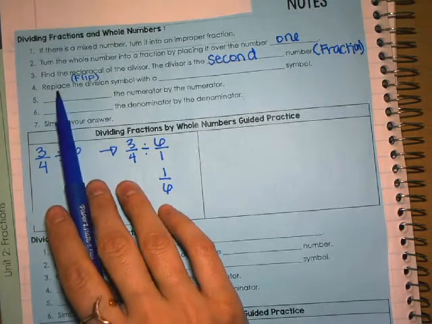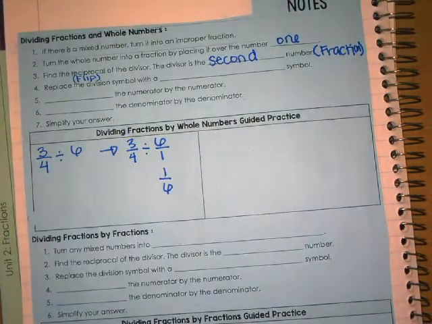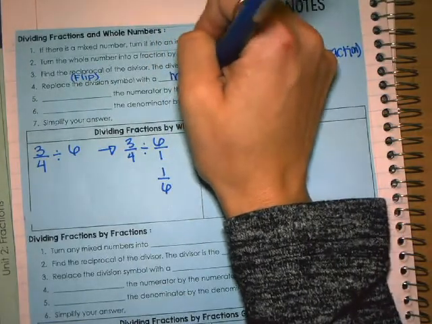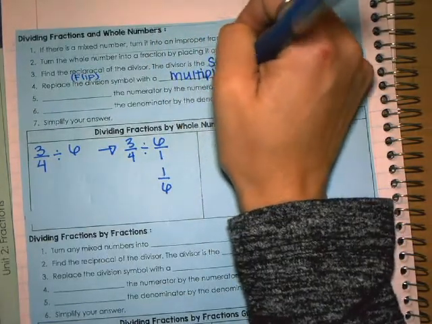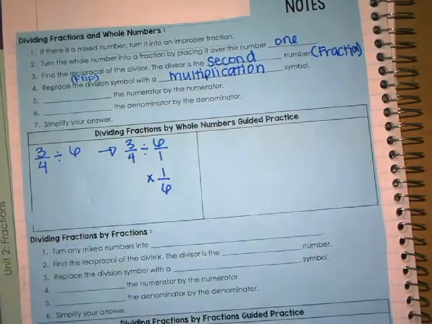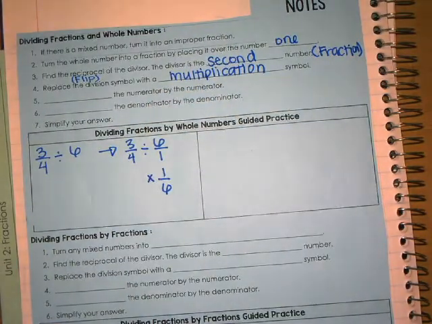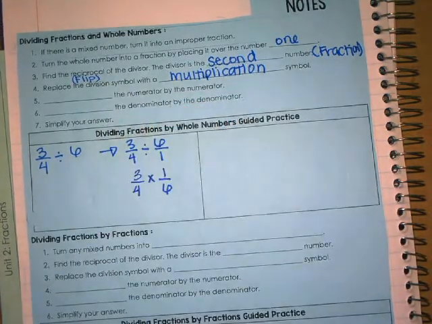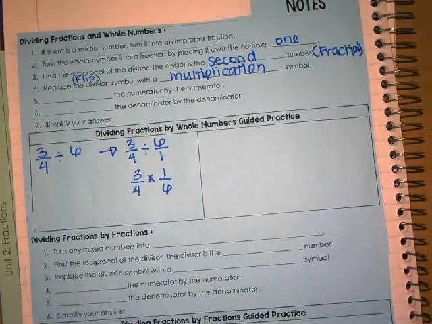Then it says step 4, replace the division symbol with a multiplication symbol. So I change the division sign to a multiplication sign. And 3/4, your first fraction, is going to stay exactly the same. So I'm just going to rewrite 3/4. The division sign changes to a multiplication sign, and we flip the second fraction.